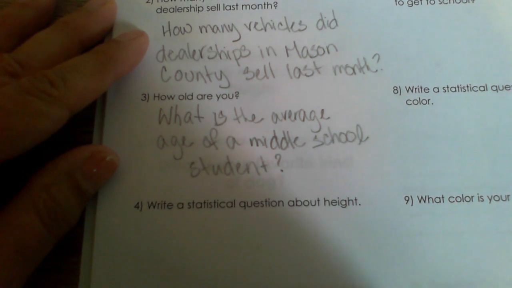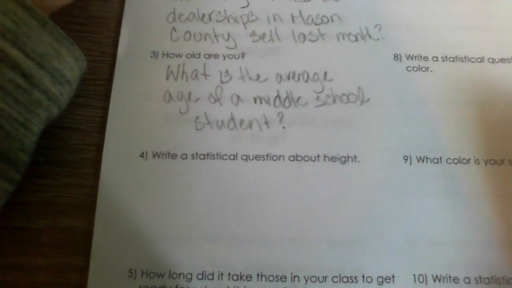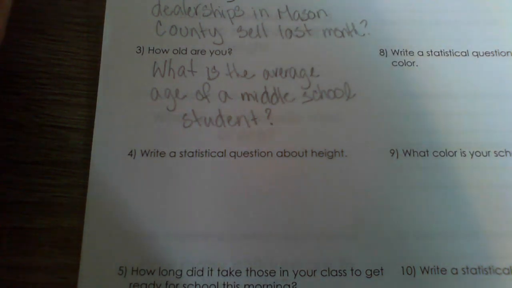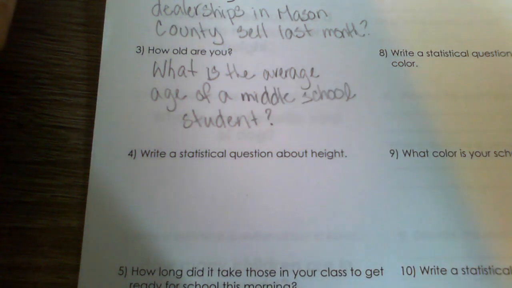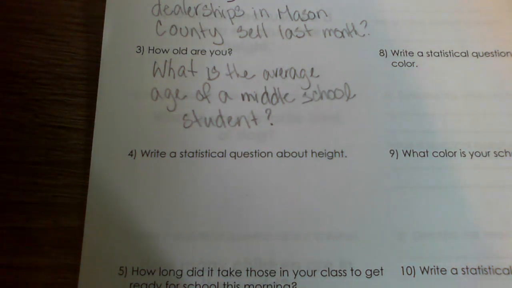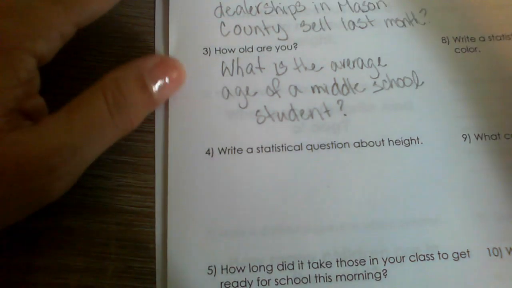4, write a statistical question about height. Oh, we can do this. This is going to be pretty easy. So we could say, how tall is the average 10-year-old? Or what is the average height of a middle school student? We could do that too. We do that. We're going to get lots of different heights.